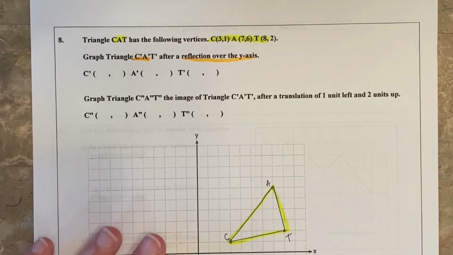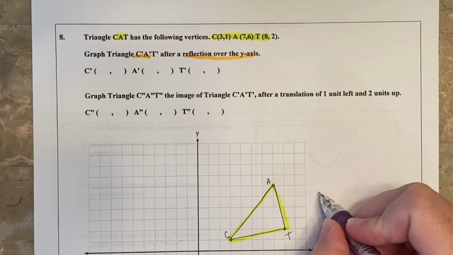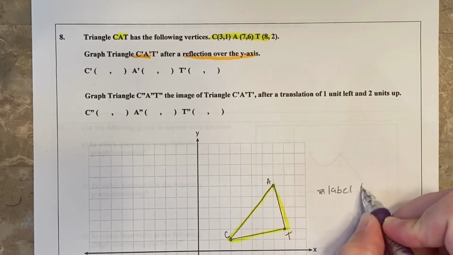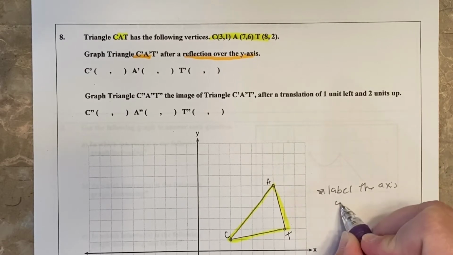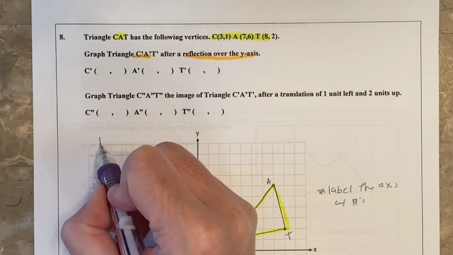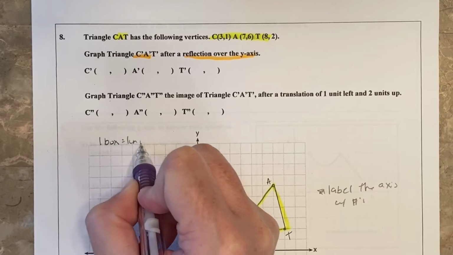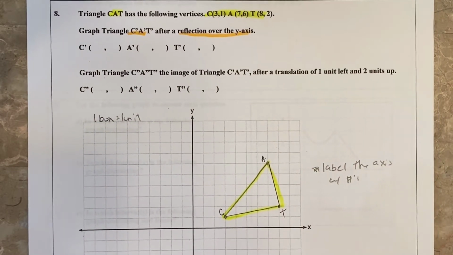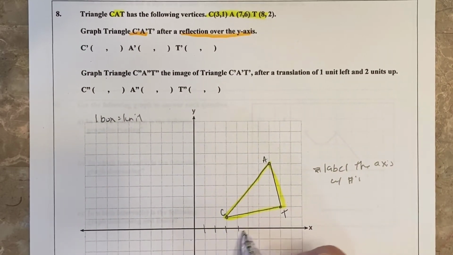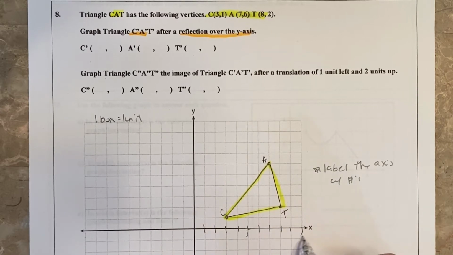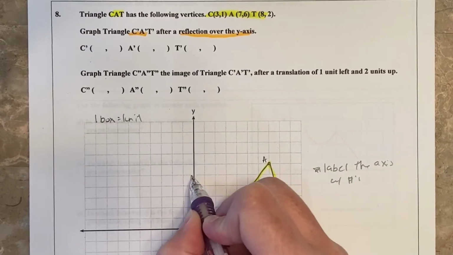So actually, before we even start, let's make sure we always label the axes with the numbers. This is important. So, you know, in high school, you could do 1 box equals 1 unit, but I'll also label the numbers, 6, 7, 8, 9, 10, for those that want to do it this way.